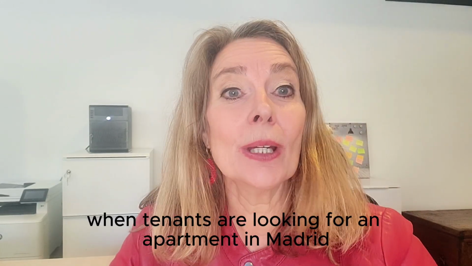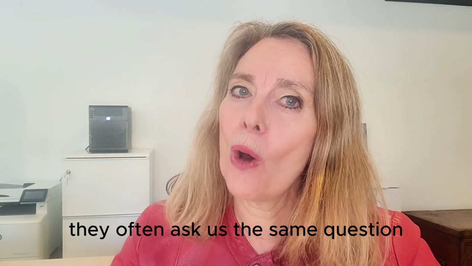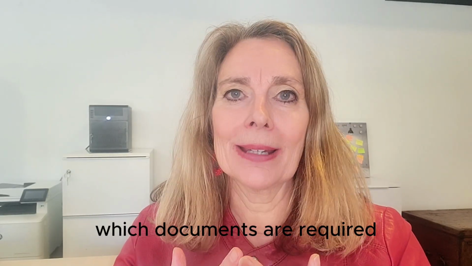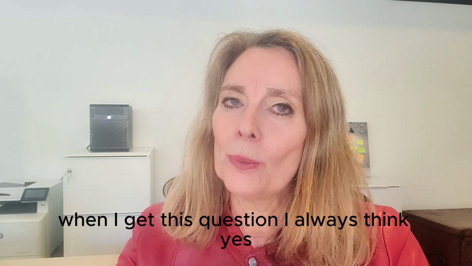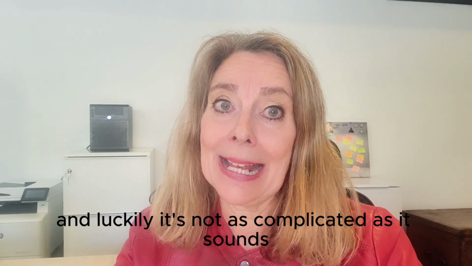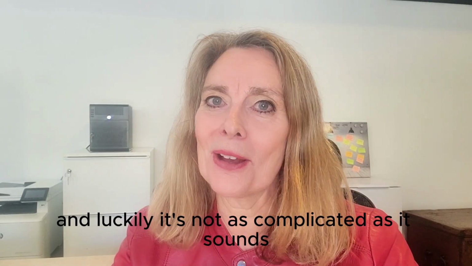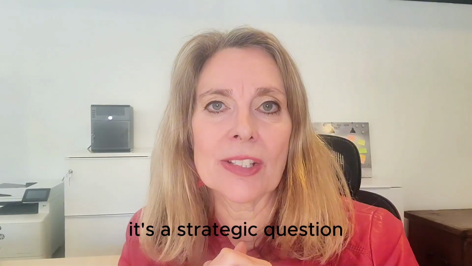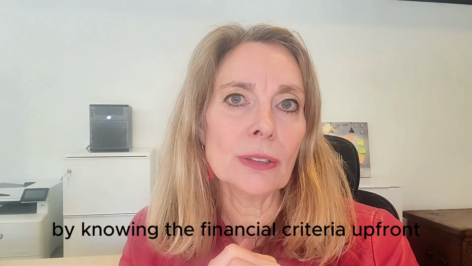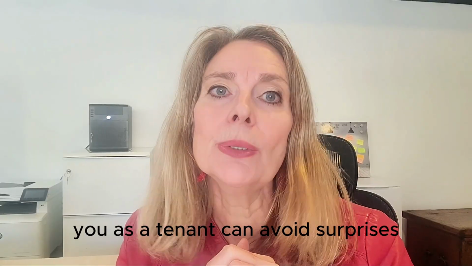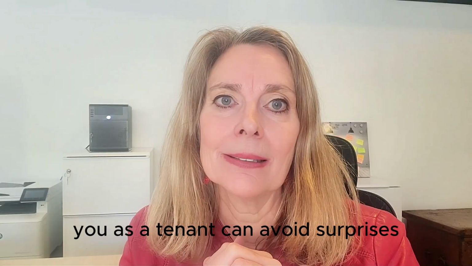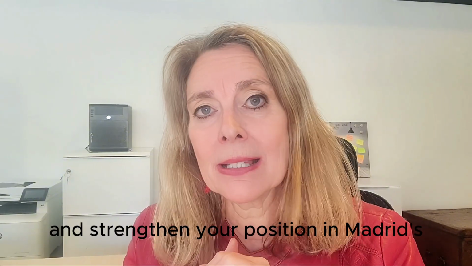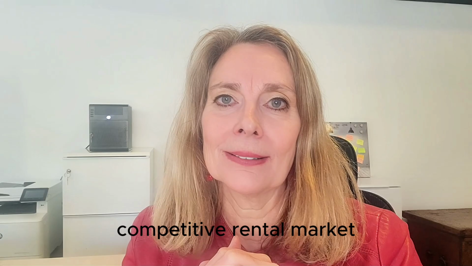When tenants are looking for an apartment in Madrid, they often ask us the same question: which documents are required? When I get this question, I always think, yes, everyone asks this, and luckily it's not as complicated as it sounds. It's not a practical question, it's a strategic question. By knowing the financial criteria upfront, you as a tenant can avoid surprises. You can focus on what you can afford and strengthen your position in Madrid's competitive rental market.